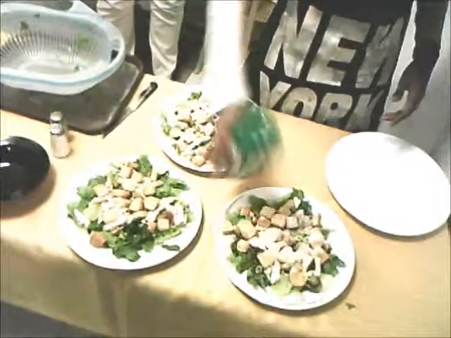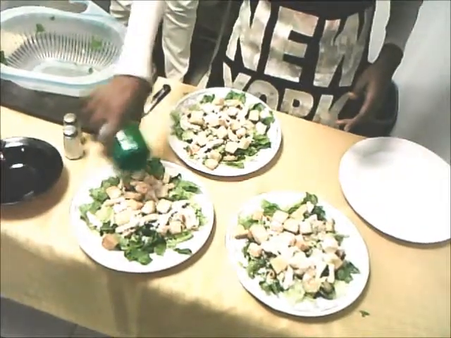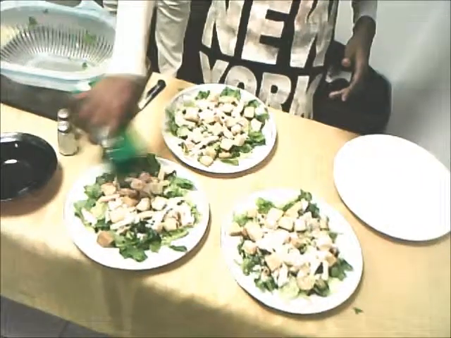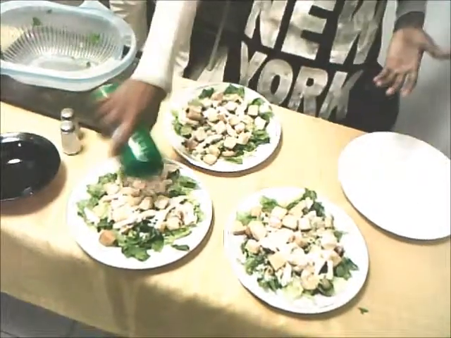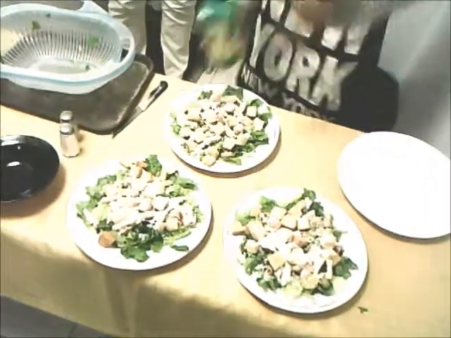Oh, and a little fun fact about Caesar salad. Julia Child claimed to have eaten a Caesar salad at Cardini's, who was the person who invented the Caesar salad, as a child in the 1920s. Isn't that cool?